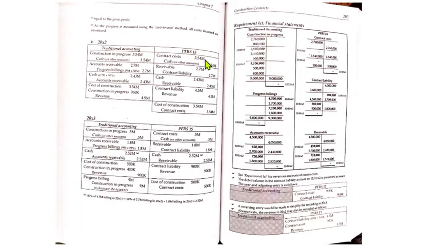Okay, for 20x2, same lang ang procedure na ginawa mo dun sa 20x1. Debit contract cost, 3.54 million. Credit cash, 3.54 million. For the recognition of the receivable, debit receivable, credit contract liability, 2.7 million. And then when you collect this, debit cash, credit receivable, 2.43 million.